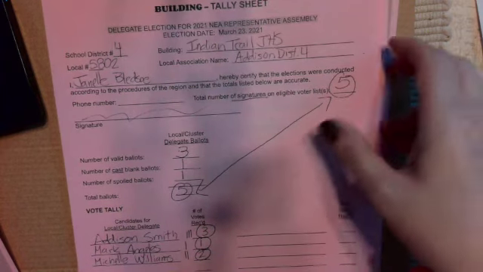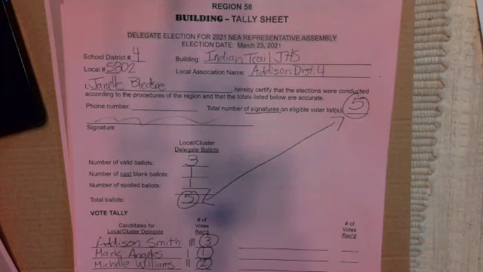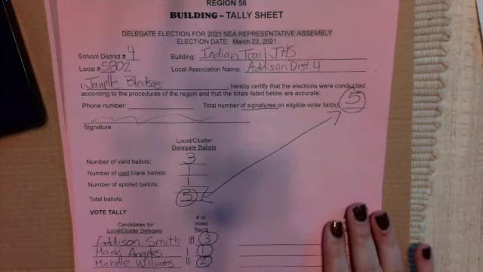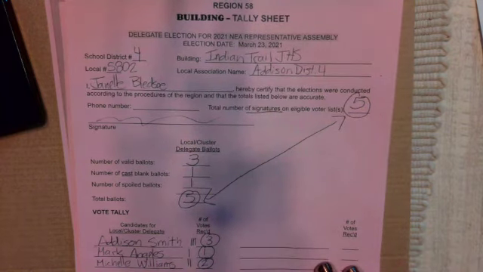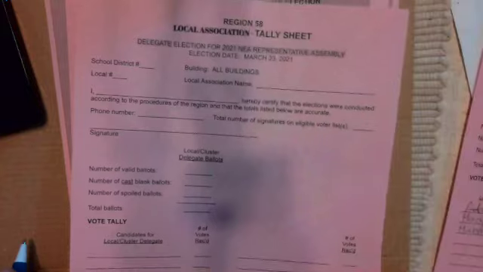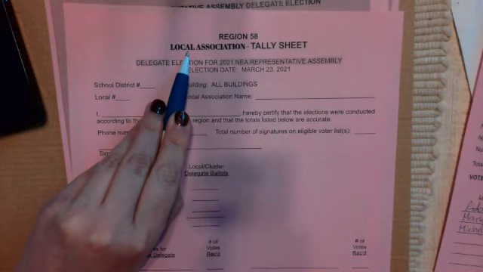Okay, and then you would turn this building tally in to your local election person for your individual building, and then the local election person would do this same process for all the buildings on the local tally sheet.